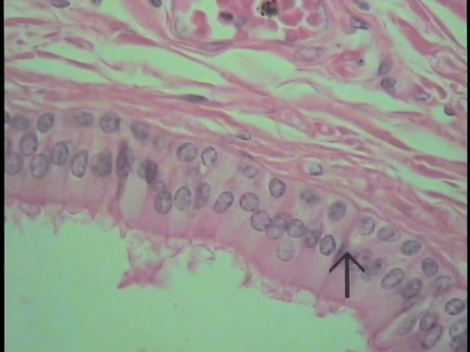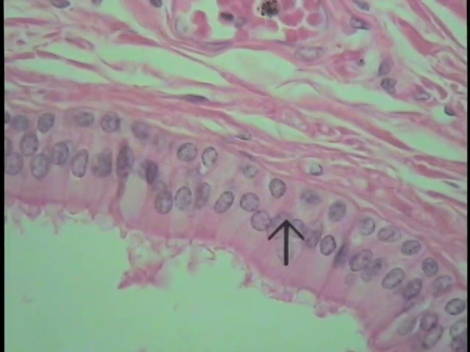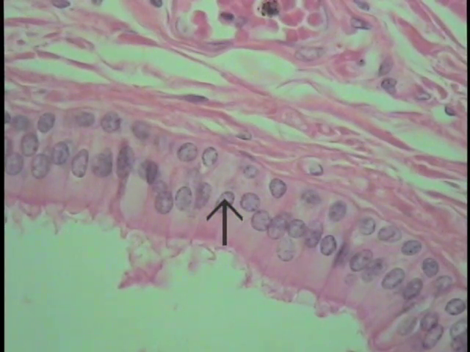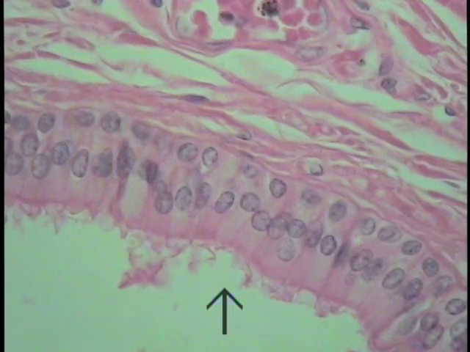Again, increased magnification illustrating a stratified columnar lining epithelium. Superficial-most cells, columnar in nature, a layer of basal cells which are a little bit more rounded. So we know there are two layers of cells present. The superficial-most one is columnar, so this is classified as a stratified columnar type of epithelium.